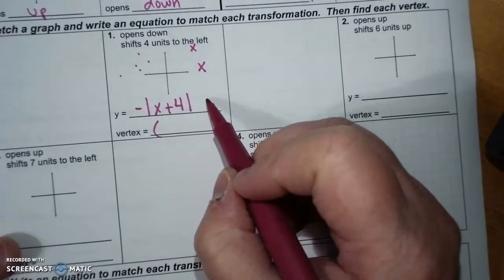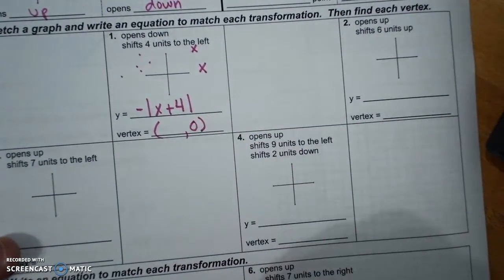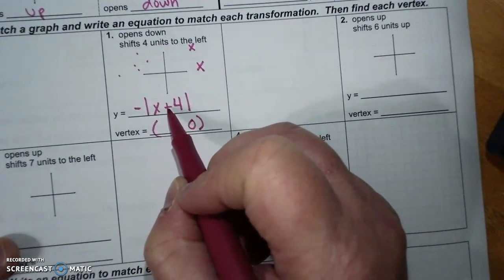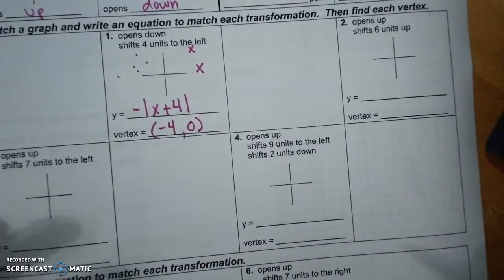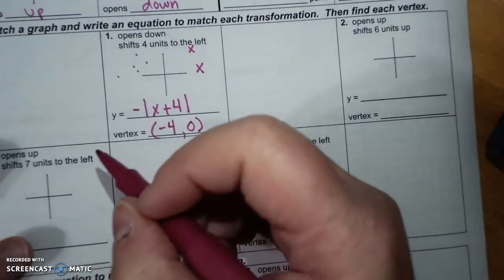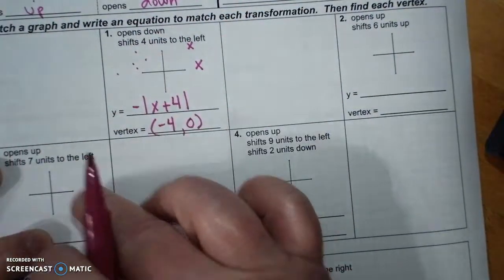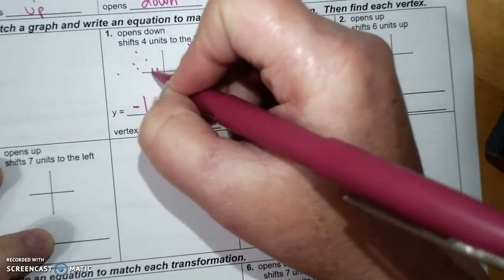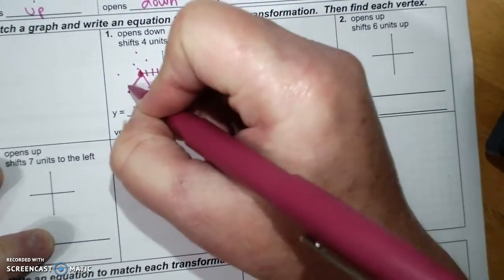The vertex will actually come from right here. There's nothing outside, so y is 0. Inside, it looks like a positive 4, but the vertex will be at negative 4. And so then I'm going to graph. Oh, I suppose I could have put the graph there. And it is to the left, and that is the graph.